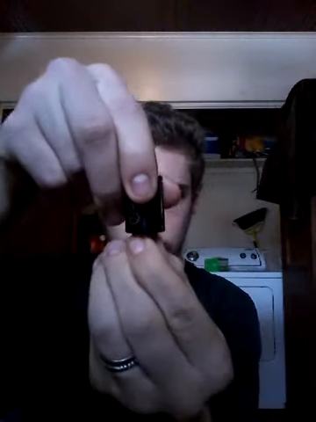So say you have a coil head. This is an iJoy Captain coil with a pre-built coil already inside. With an RTA, you have basically this setup right here, surrounded by, instead of this, an actual tank that can fill up with liquid.